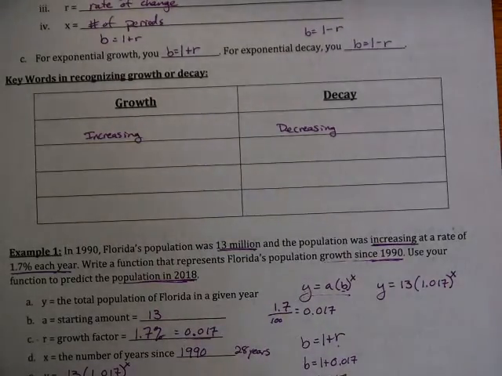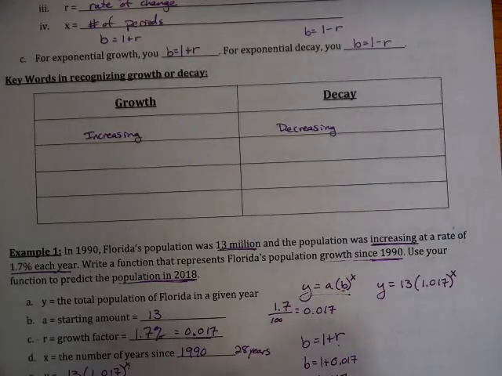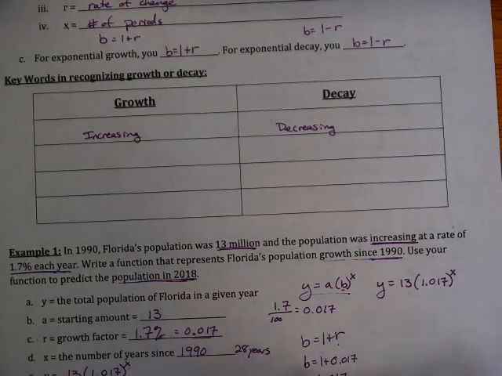Now we need to know the population in 2018. So I'm going to use our exponent here, which is 28 years, and solve that. So it's 13 times 1.017 to the 28th power. Now I'm going to put that in my calculator. Remember, this is an exponent, so you cannot simply multiply 1.017 times 28. That doesn't work. But once you plug it in properly, you should get 20.8, and this is in millions of people. Alright, and so that would be our final result.